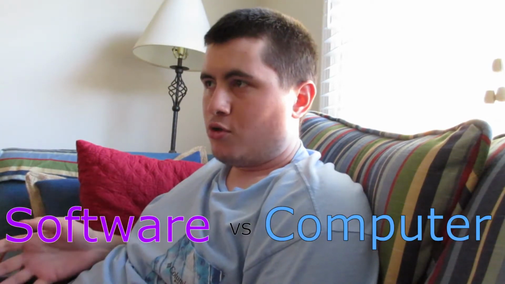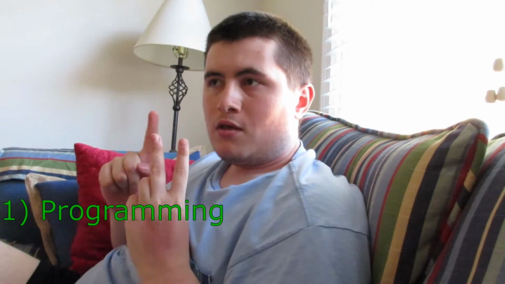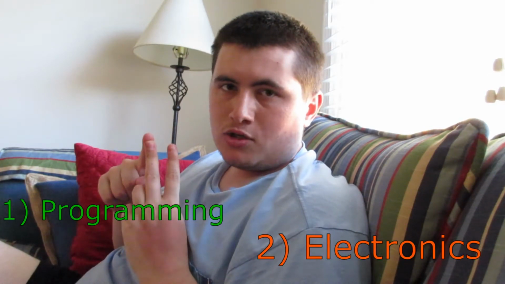So now we're going to talk about software engineering versus computer engineering. This is another one that a lot of people ask the difference between, because both of them program, but what they don't realize is that the programming that you do is different. So when talking about computer engineering versus software engineering, there are going to be two things that you have to consider: the programming knowledge aspect and the electronics knowledge aspect.